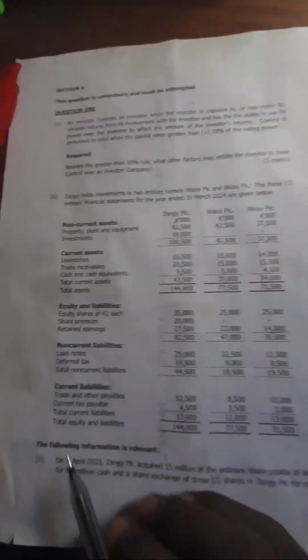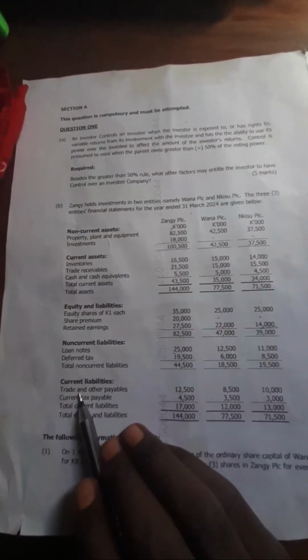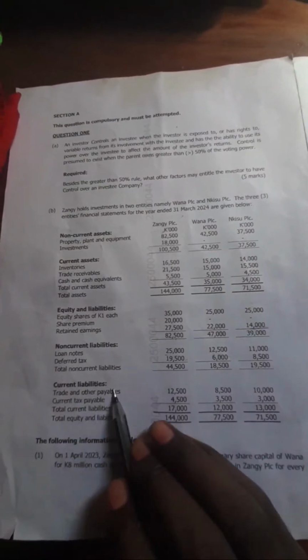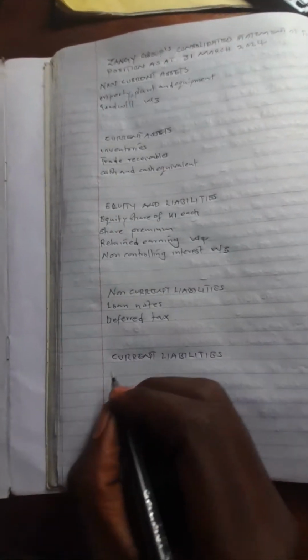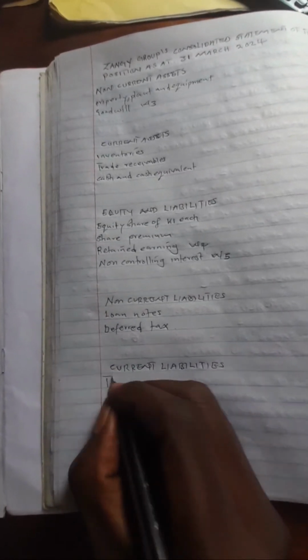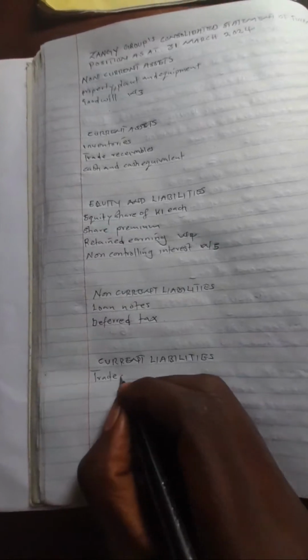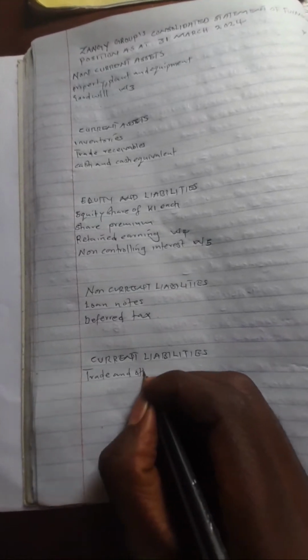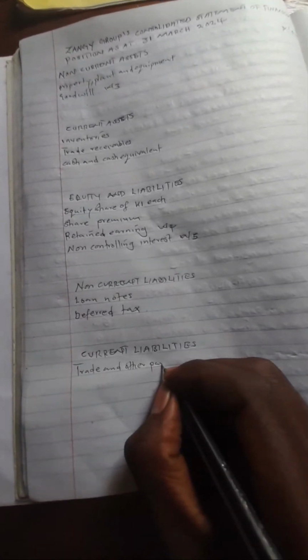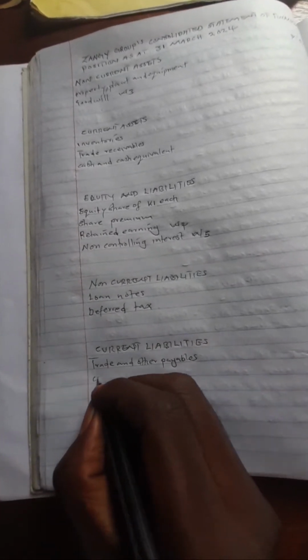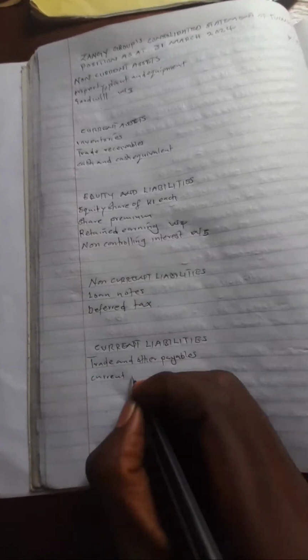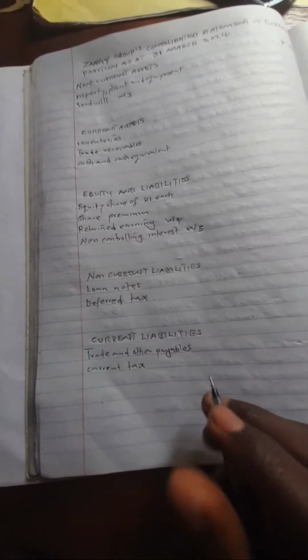So on current liabilities, as you can see, there are just two things here: trade and other payables, and then current tax payable. Then you just pick it the way it is there. You write trade and other payables, and then current tax. So current tax. So we are done here.